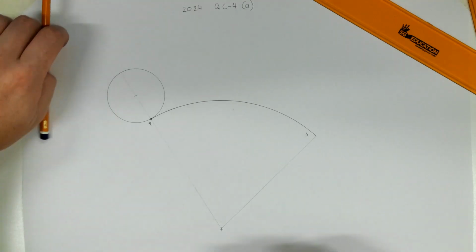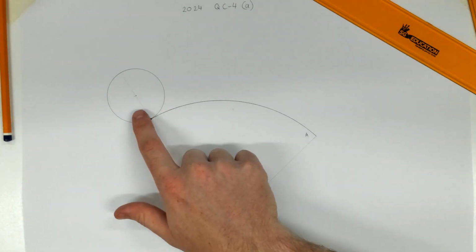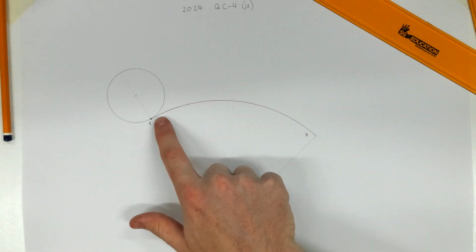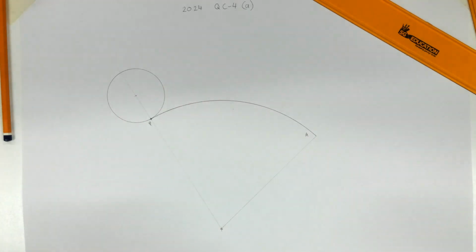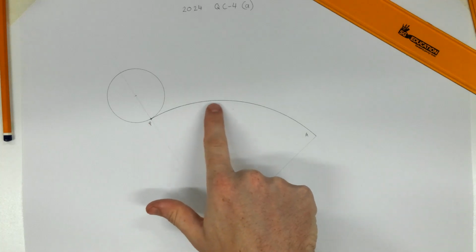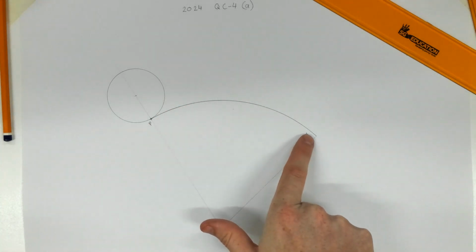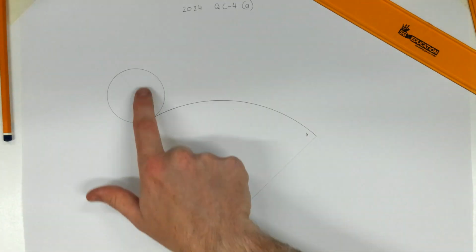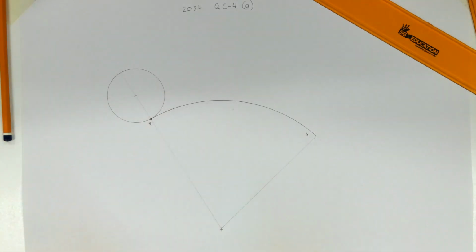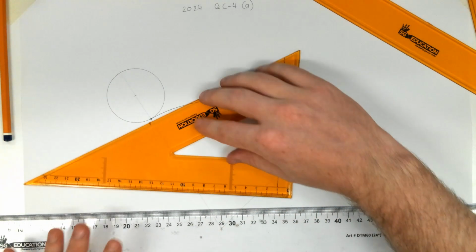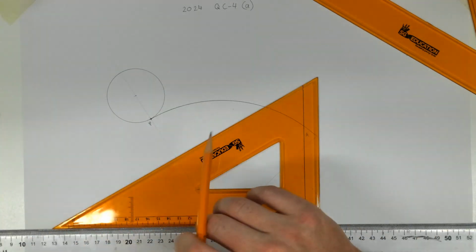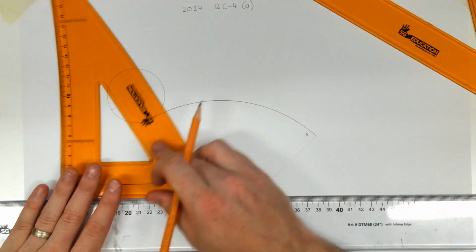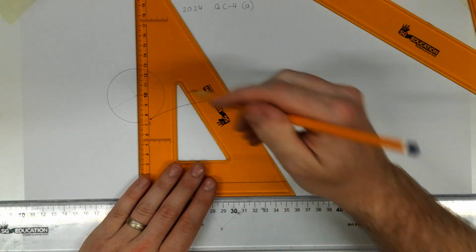What we have to do with these is first of all plot points along the ground. I'm actually just going to call this the ground and this the wheel. So basically plot points along the ground for where different points on this circle would hit it. So what I'm going to do is take my circle and split it into 12 parts. This line is at 60 degrees, so I can just use my 60-30 set square to finish off splitting this up into 12.